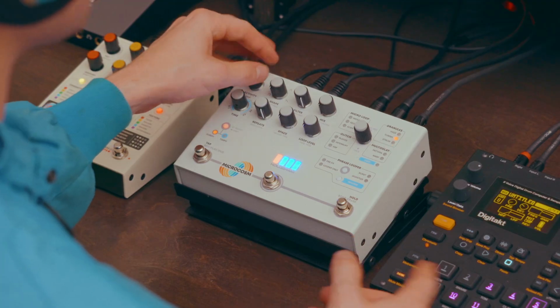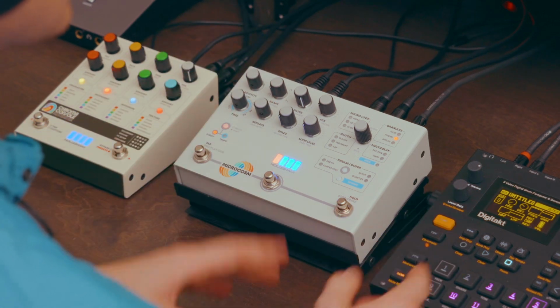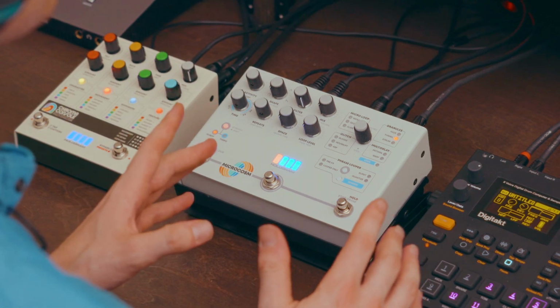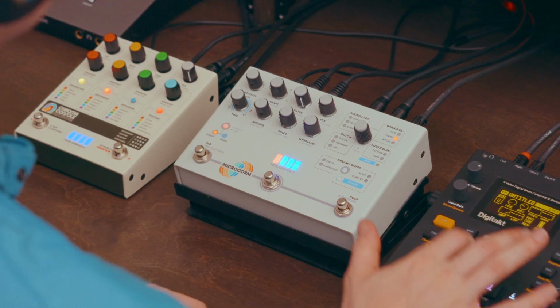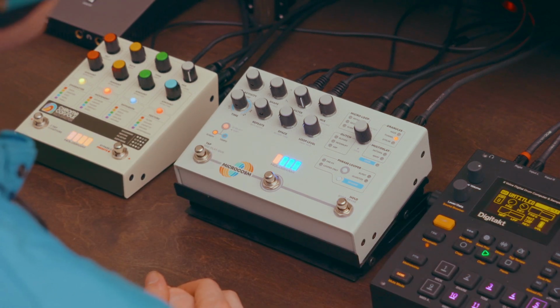And now let's go back to the drum pattern, but again, take out the kick and the snare and just hear what the hi-hats and the percussion are doing. So there it is, dry.